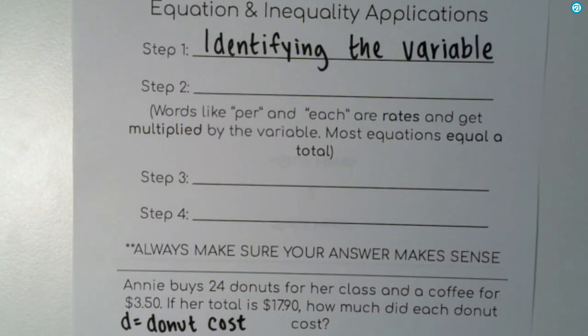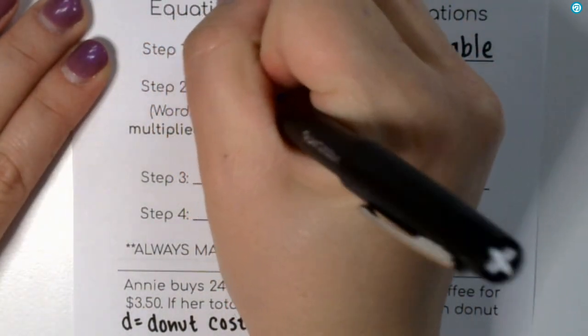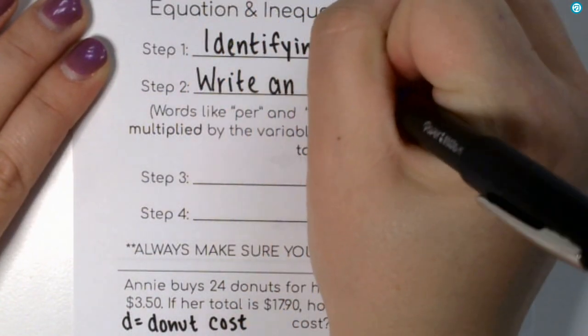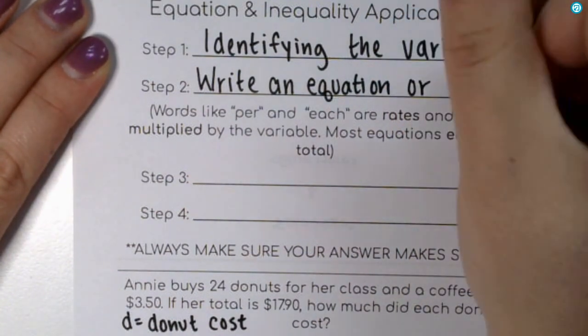Step two is that we are going to write an equation, or sometimes we write an inequality.